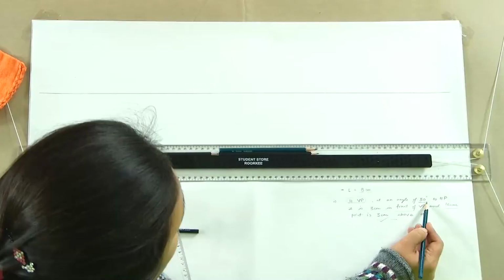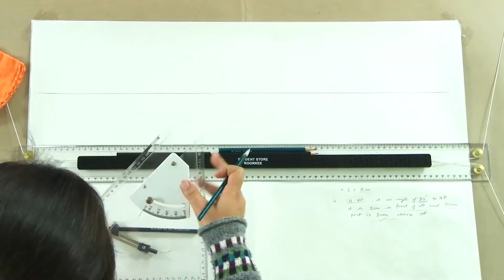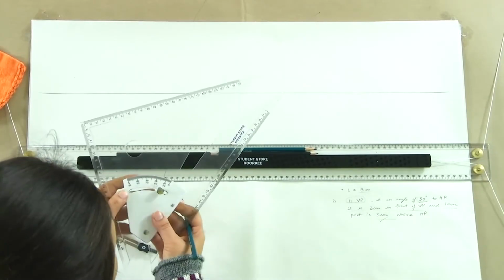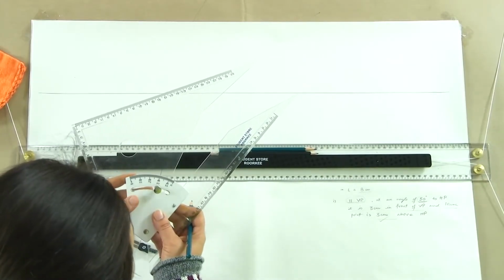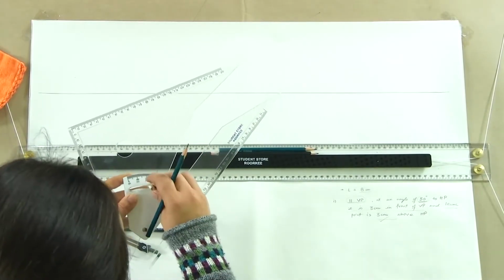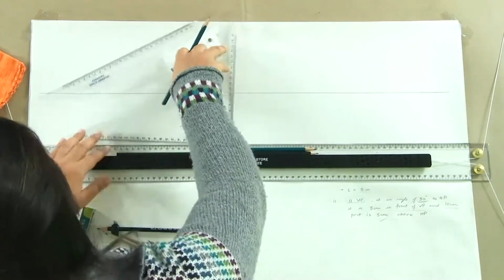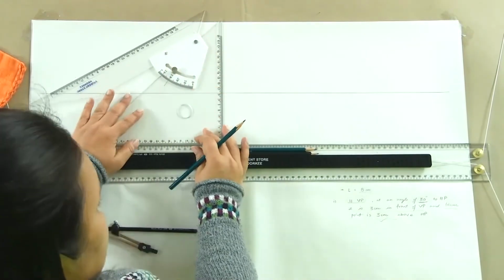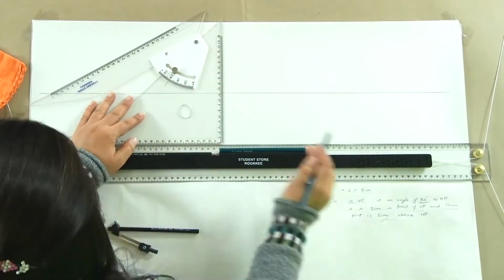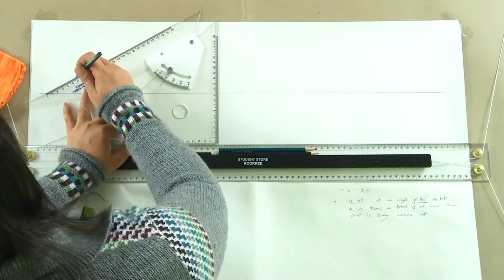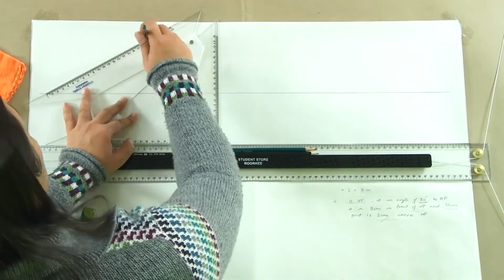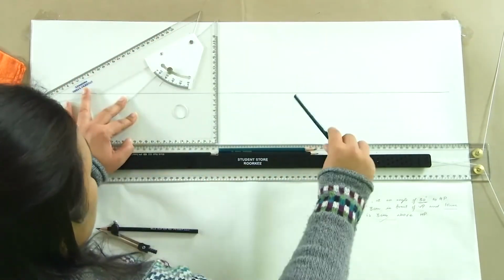Now, it is making an angle of 30 degree to HP. So, let us set our set square to 30-60, you could use 30-60. So, we draw a line at an angle of 30 degree and we mark 8 centimeters, that is the length of the line.